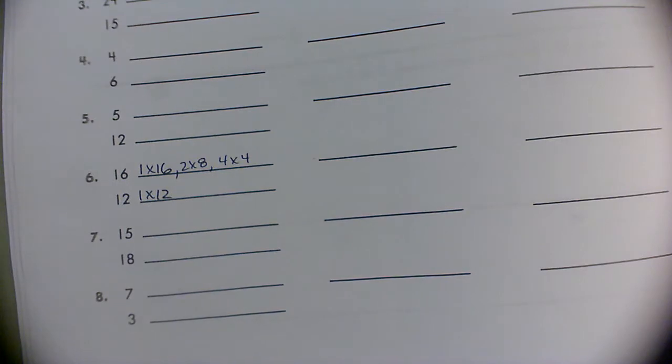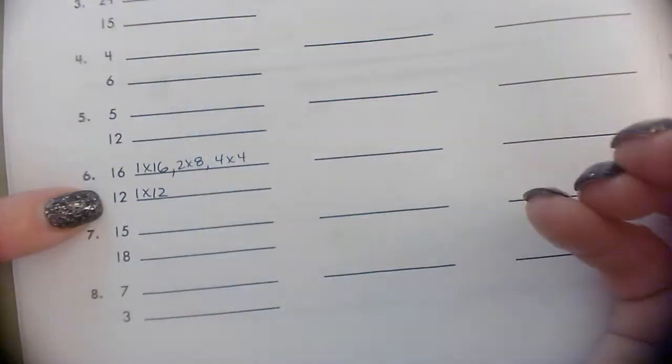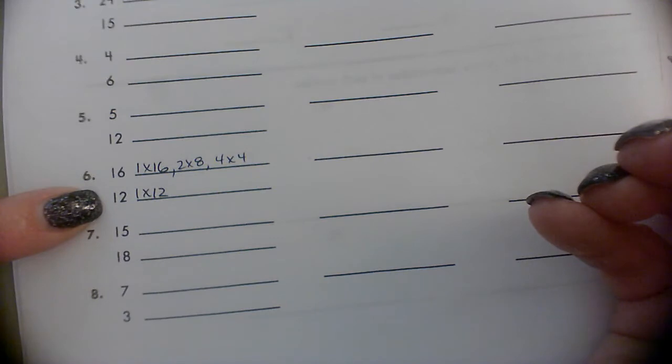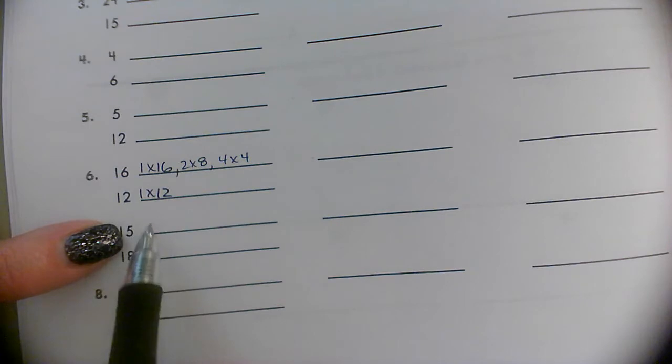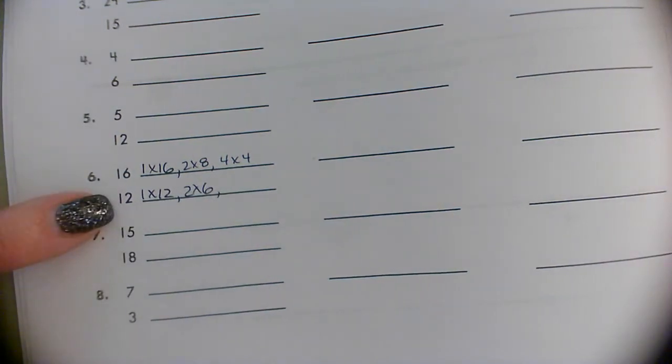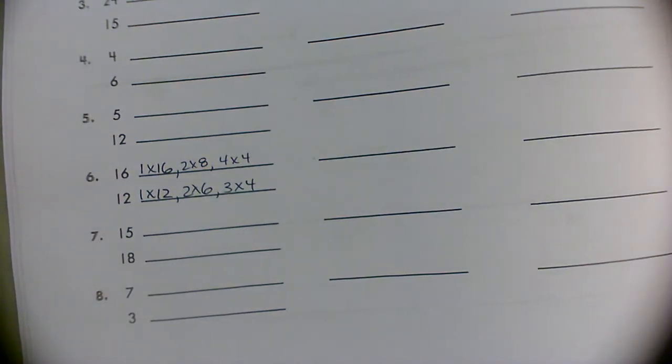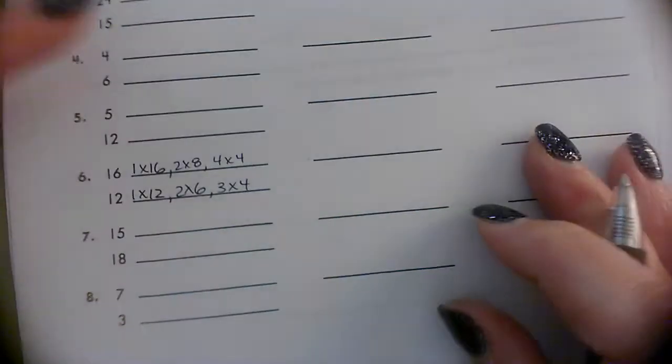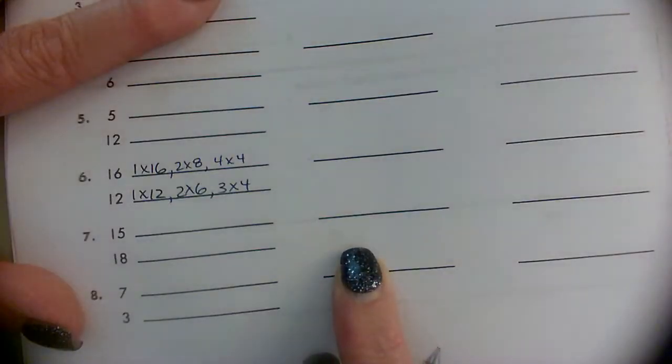Yeah, you are done once you get to 4, because the other side was 4. But if you wanted to check. Okay, then I'm going to just leave them like that for the moment, because I got to do the other one. 1 and 12, right? 2 and 6. This is going to test your multiplication skills, right? 3 and 4, and then I'm done, right? Because the other one was already 4. Okay, 5 doesn't work. We've already got 6. 7 doesn't work.